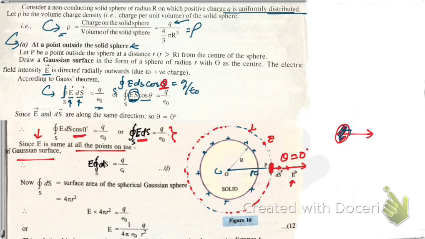So we can keep this E outside the integral. That is why we have got E times the surface integral of dS equals q by epsilon naught. This is equation number 1.